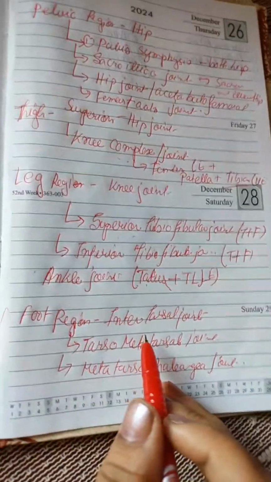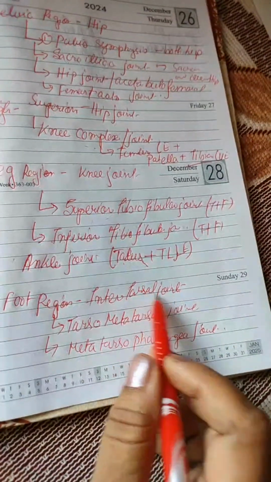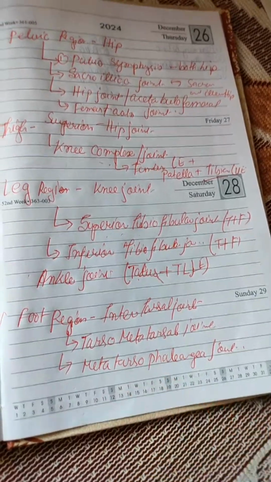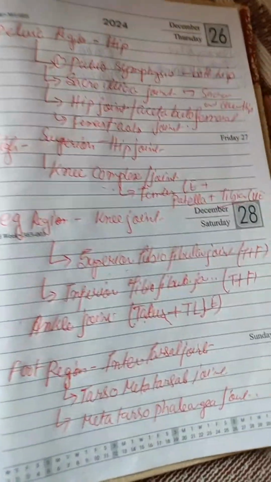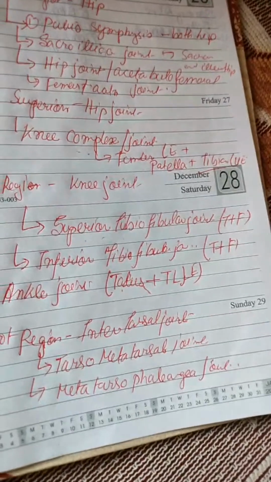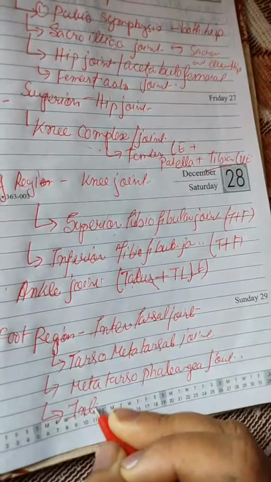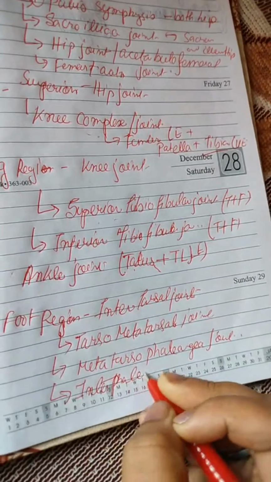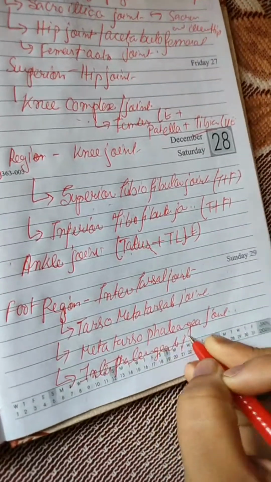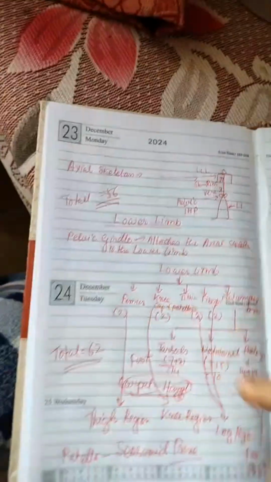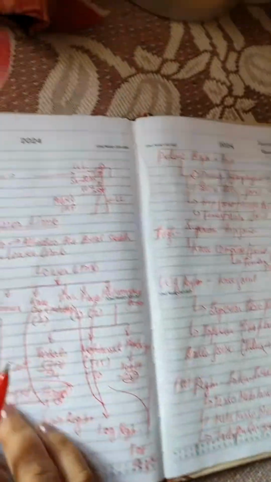The foot complex is formed by the intertarsal joint, metatarsal joint, and tarsometatarsal. So intertarsal means among the tarsal bones. Tarsometatarsal means tarsal and metatarsal bones. Metatarso-phalangeal joint means between the metatarsal and the phalangeal joints. And finally, we have the interphalangeal joints. So that is in brief about the lower limb overview and structure.